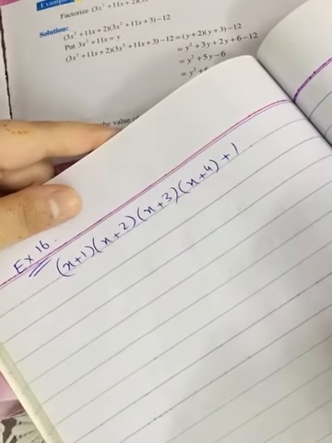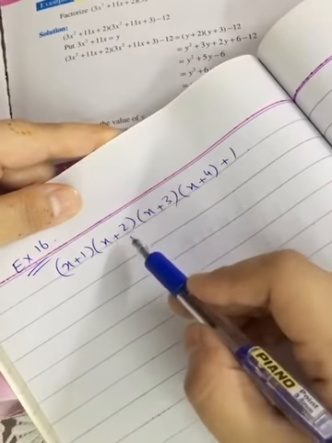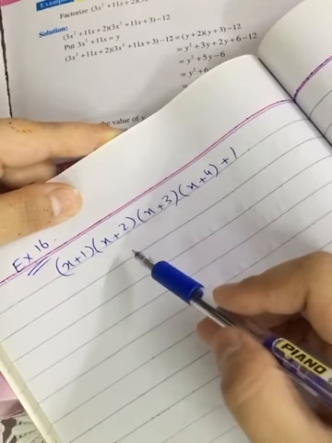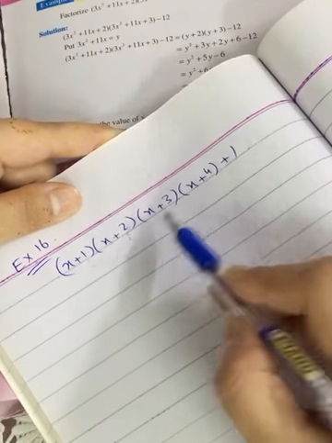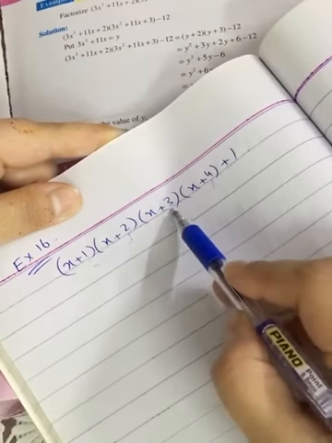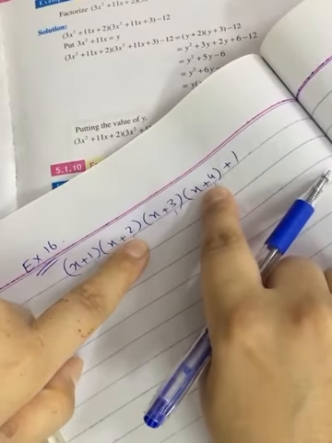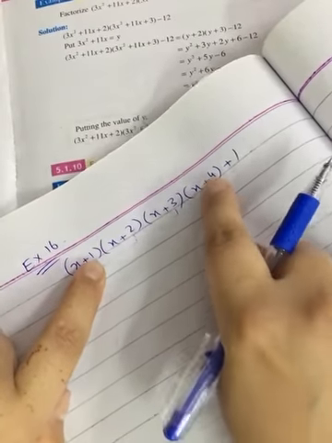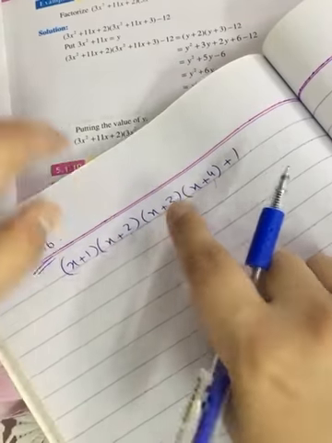So I have to just pair them up. And how do I pair them up? I need to know that the numbers mentioned in the brackets should be equal when paired up. Like 1 plus 2 makes 3, but 3 plus 4 makes 7, so they are not equal. 1 plus 3 makes 4, but 2 plus 4 makes 6, so they are not equal. Then 1 plus 4 makes 5 and 2 plus 3 makes 5. So I will pair them up in the same way.